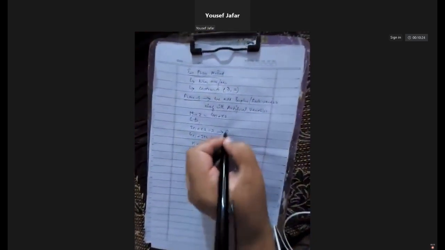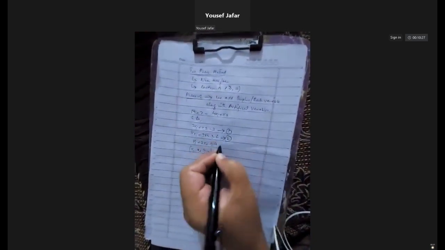So for example, I name it constraint 1, constraint 2, and constraint 3. Can you tell me in which constraint we will add the slack variable? Yes, the 3. In the third one, we will add the slack variable.